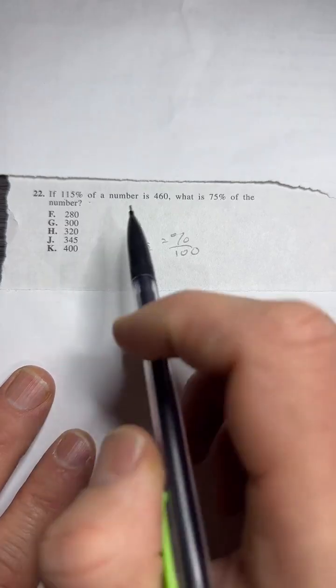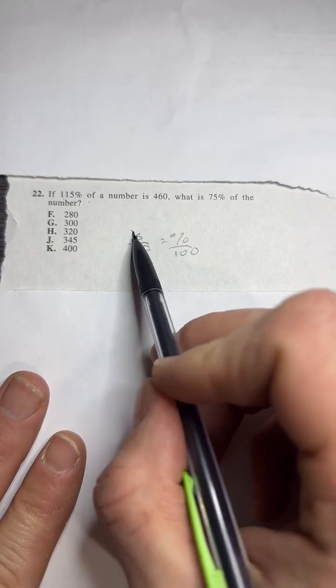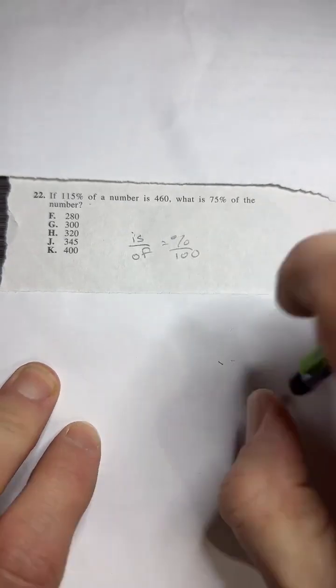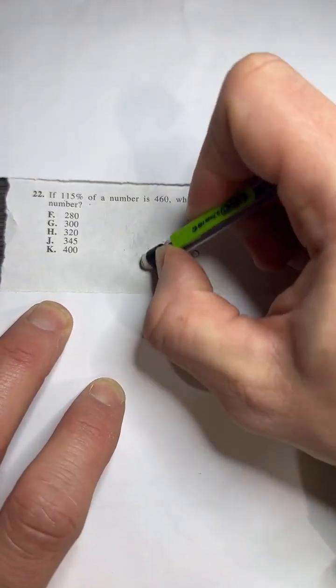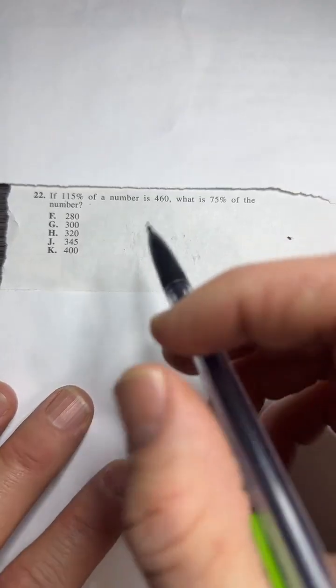115% of a number, right? So that would go here, 460. That would go here. Okay, we're not going to use that. It's not incredibly intuitive. I'm just kind of killing time here. All right, we got it. We got an answer up there. Sorry, everybody. Looks like Shaden got it.